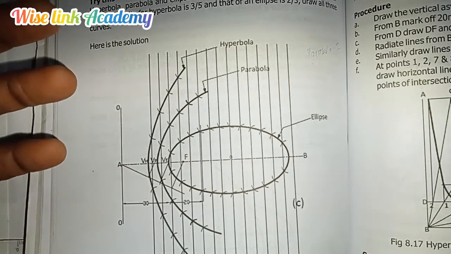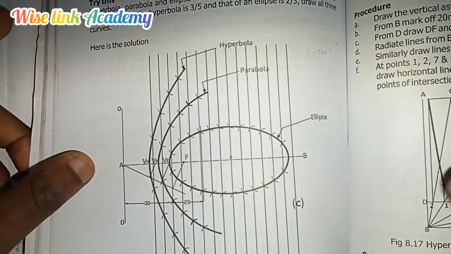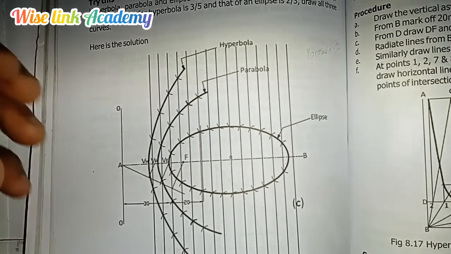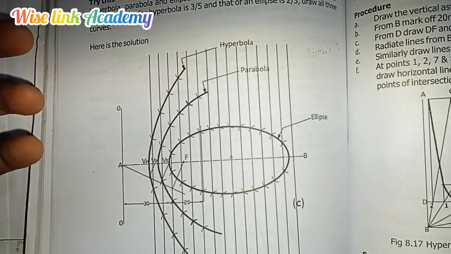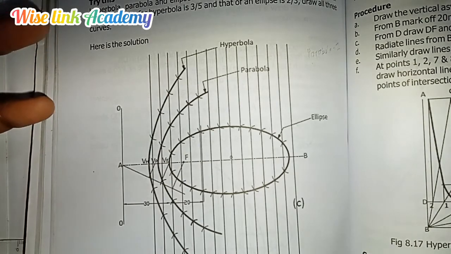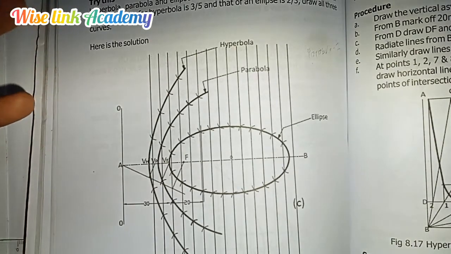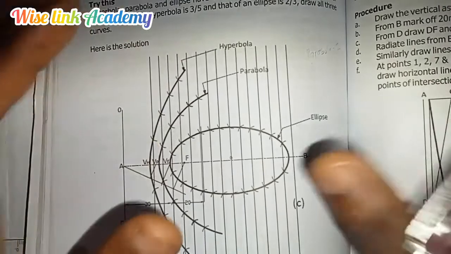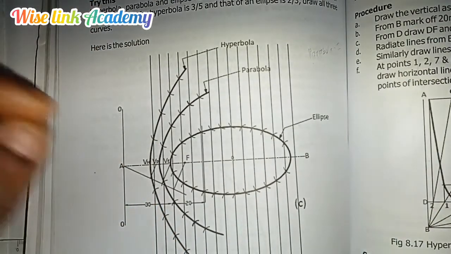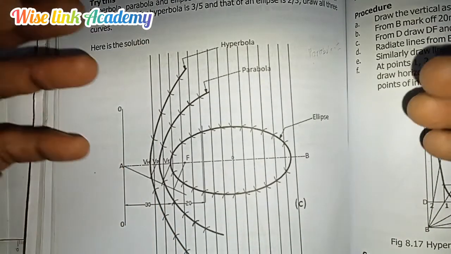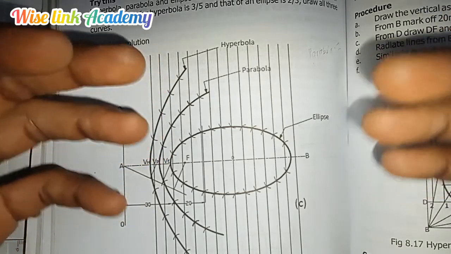Your directrix is the first vertical line that is going to produce your focal point. Do you get that now? And the vertex is always in between your directrix and your focal point. Do you get that now? All what I've said, if you like, you can jot it down for understanding purpose.